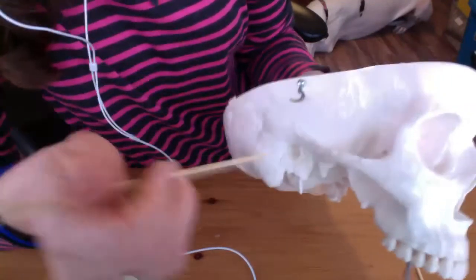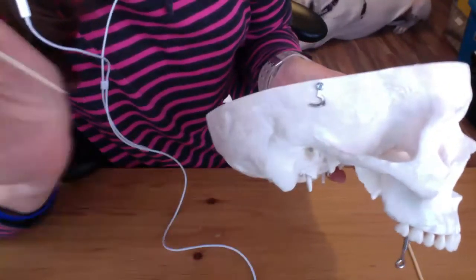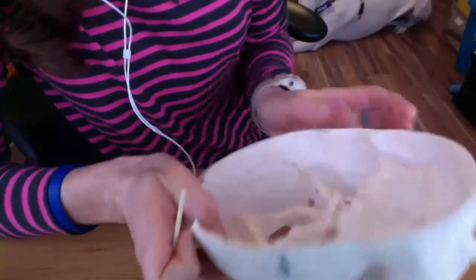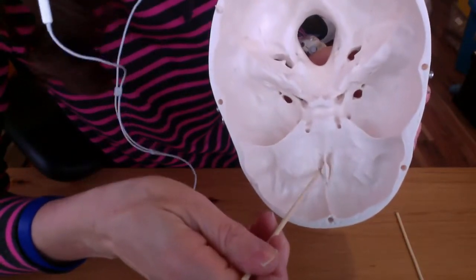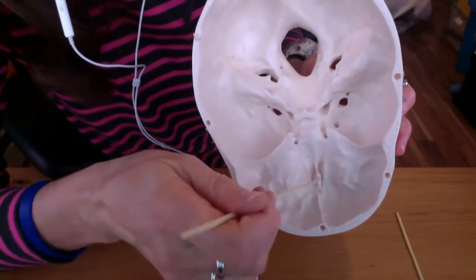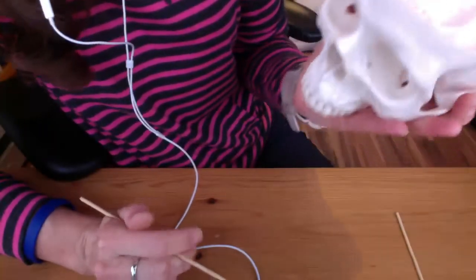Your external auditory meatus on the outside there. And also the olfactory foramens here coming out of the cribriform plate. I don't believe that you have to know that, but you might need to know that for lecture. And I believe that's it.